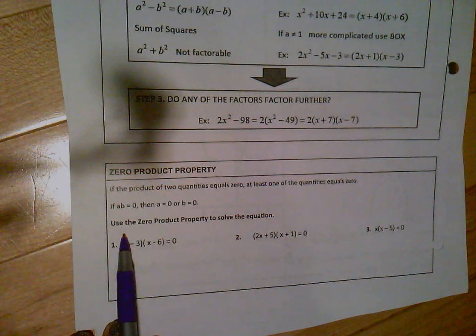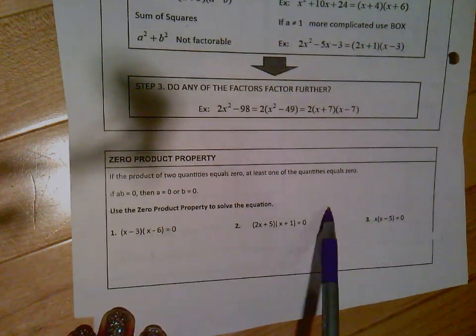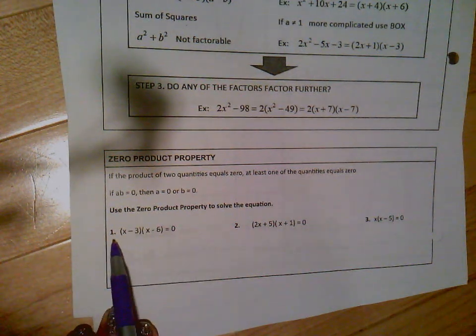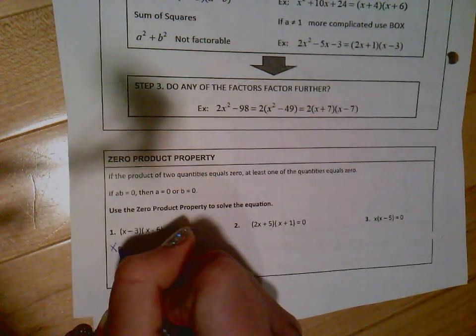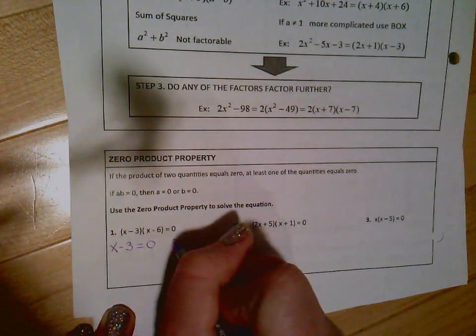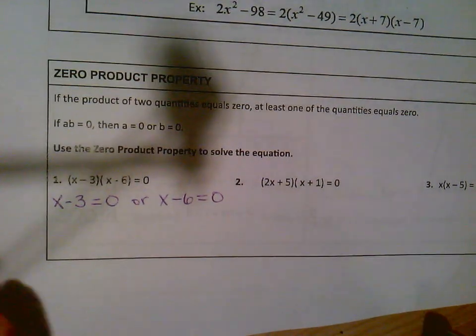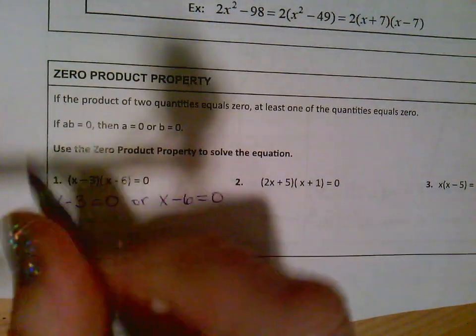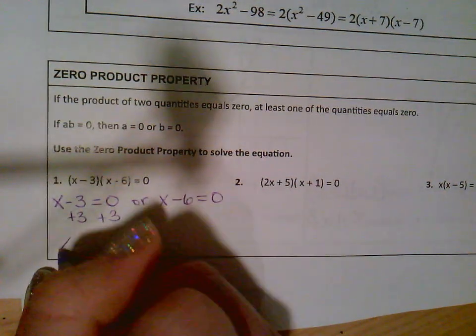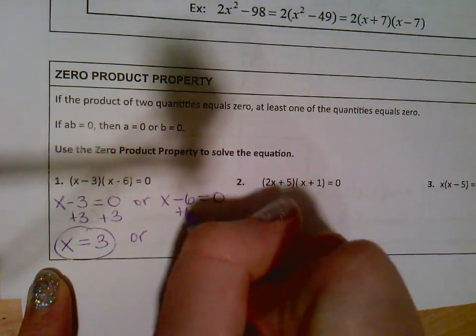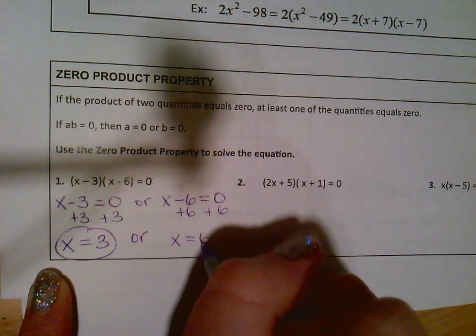So these are already in factored form, and we're going to learn how to put things into factored form, but we also need to know, what do we do once something is in factored form? So we are looking to either make x minus 3 equals 0 or x minus 6 equals 0. And you will get pretty good at doing these in your head, but for now you might want to write them out as equations. How would I solve for x? I would add 3 to the other side, so one of my solutions is x equals 3. My other solution, if I add 6 to the other side, would be x equals 6.